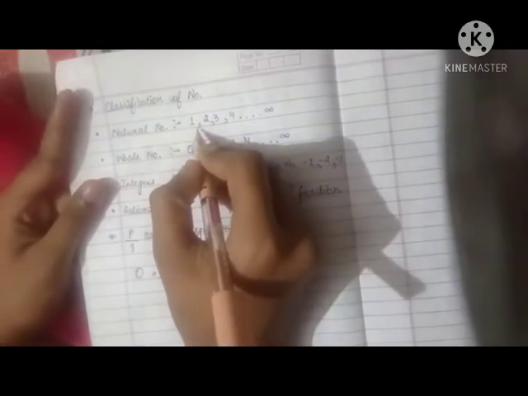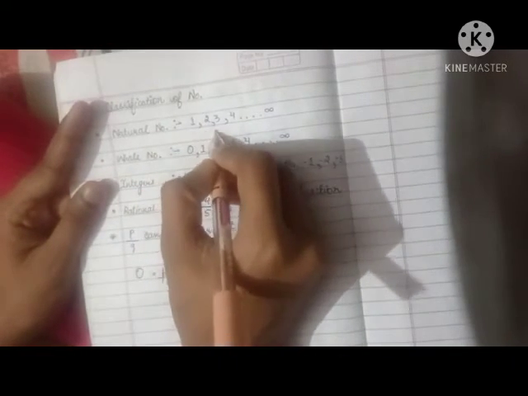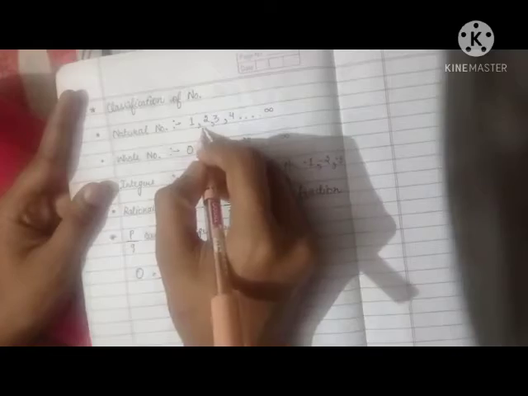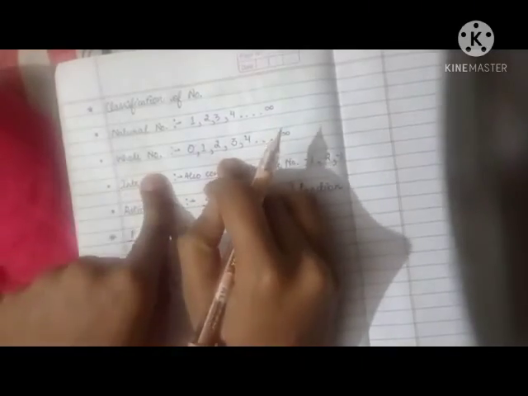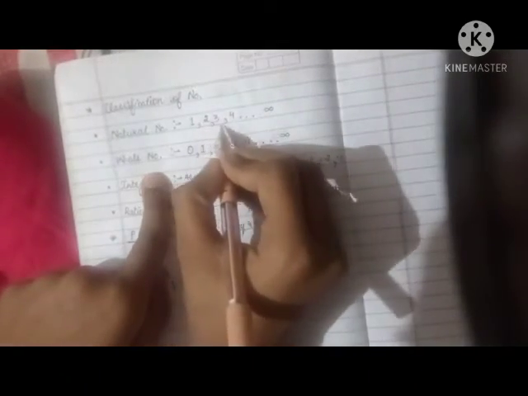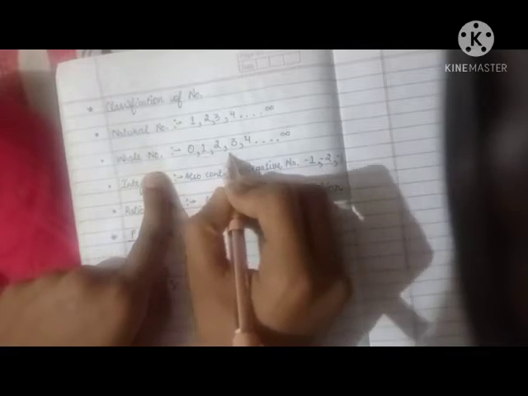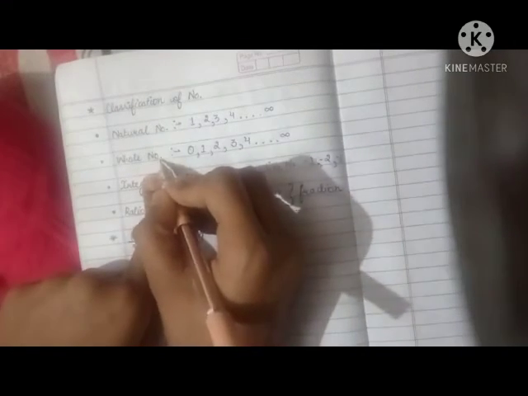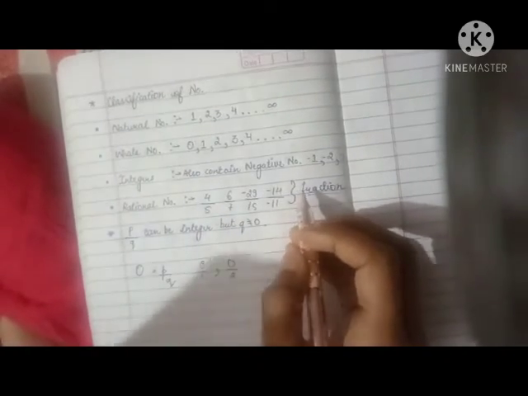So natural numbers, all natural numbers like 1, 2, 3, 4, they all are included in the whole numbers. The question says every natural number is a whole number. So yes, 1, 2, 3, 4 and up to infinity, they all are present in whole numbers, isn't it? So we can say every natural number is a whole number, but we can't say every whole number is a natural number. Okay, so what will the answer of this question? It says it is true.